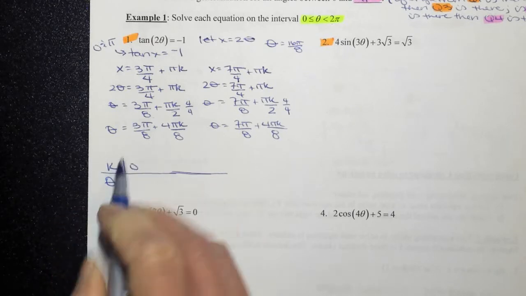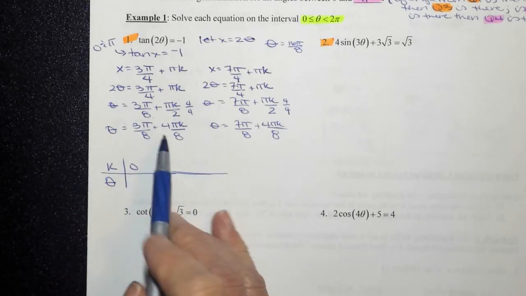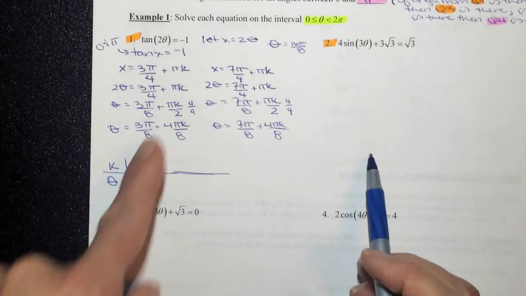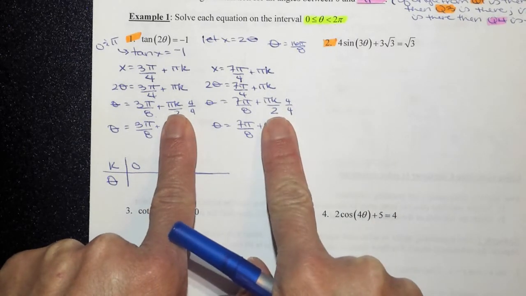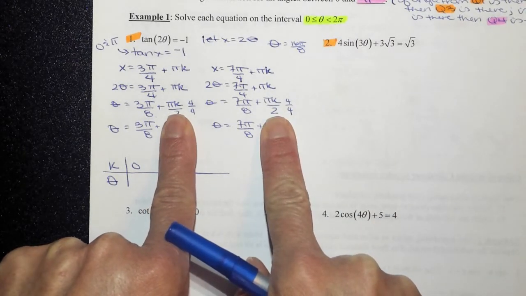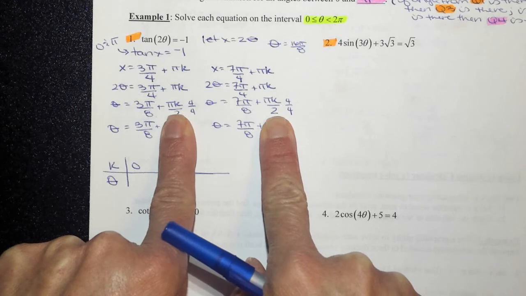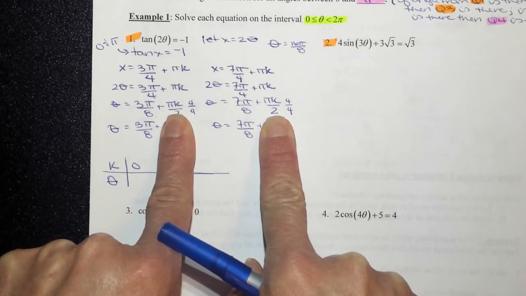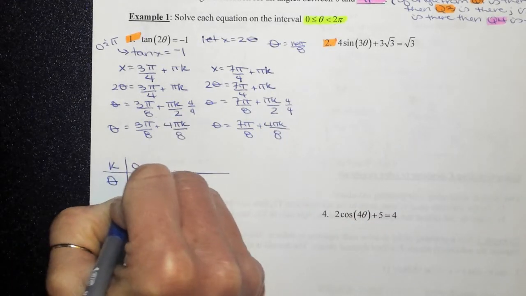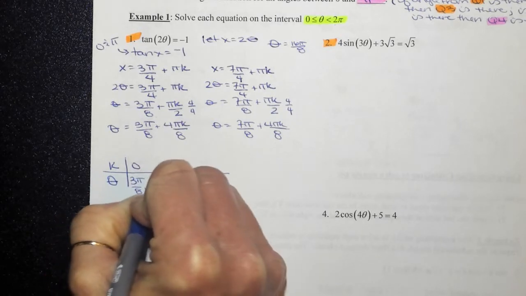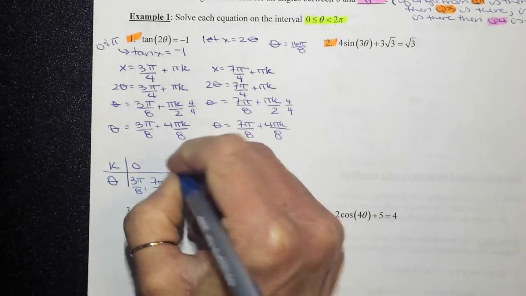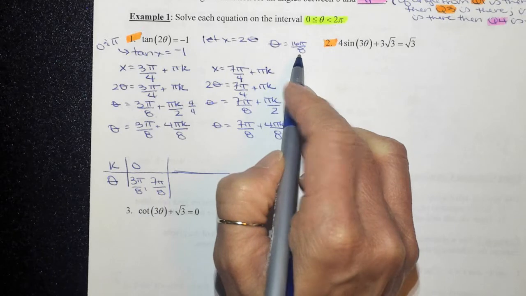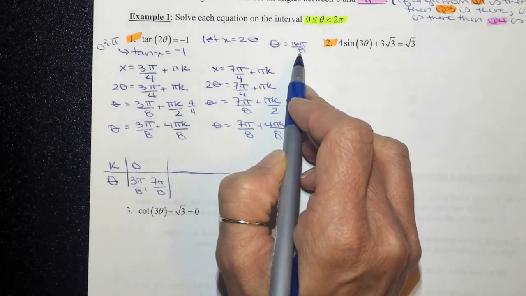So let's say k is 0. We're going to start with 0. When I plug in 0, basically this goes away and this goes away. So when k is 0, I have 3 pi over 8 and 7 pi over 8 as my angles. So 3 pi over 8 and 7 pi over 8. And I'm still within less than 16 pi over 8.